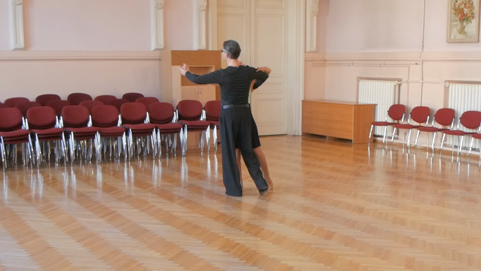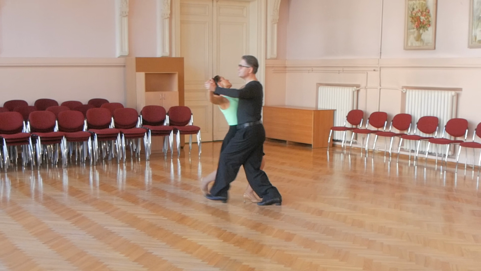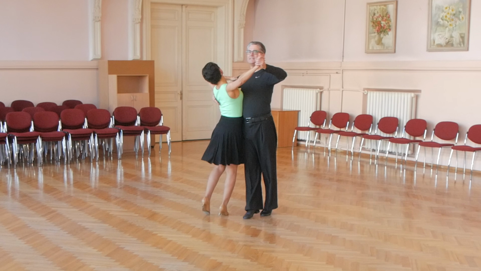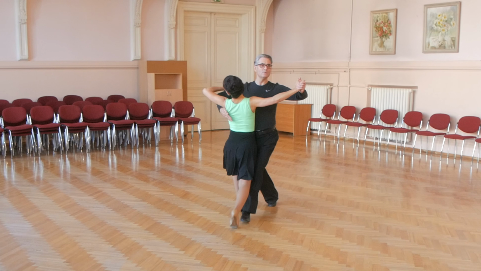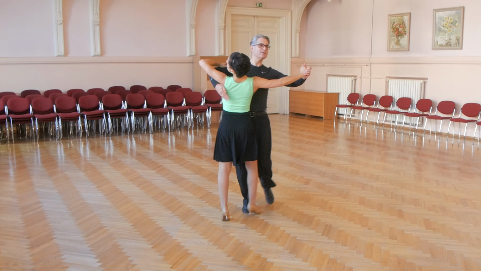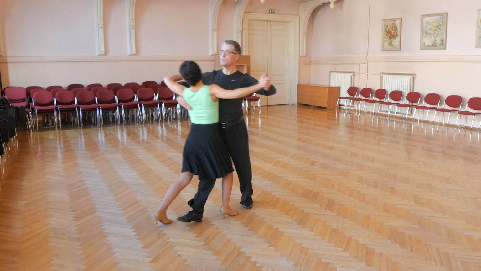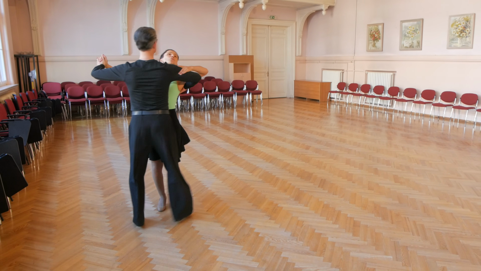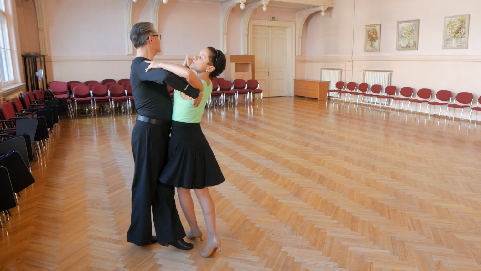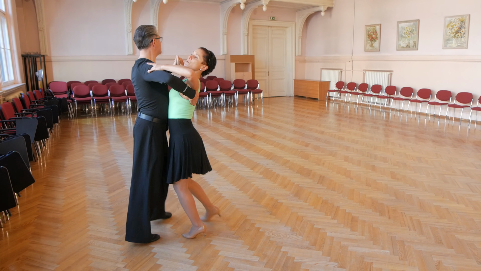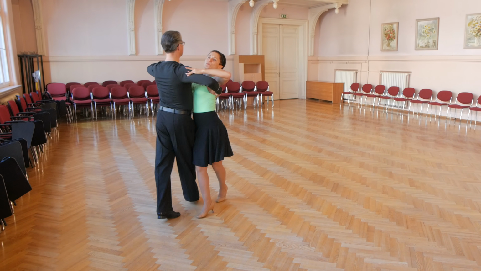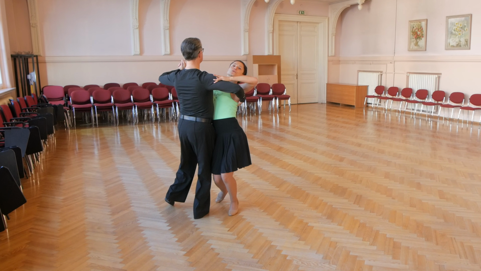Man steps, man starts with right foot, back, to side, forward outside partner, forward, forward, forward, forward, to side, cross in front, replace, to side, forward outside partner and lower.